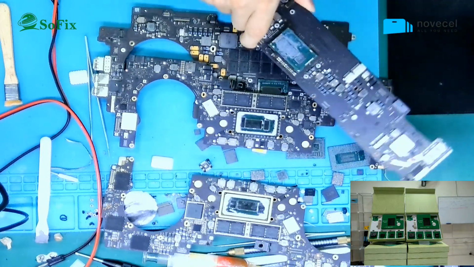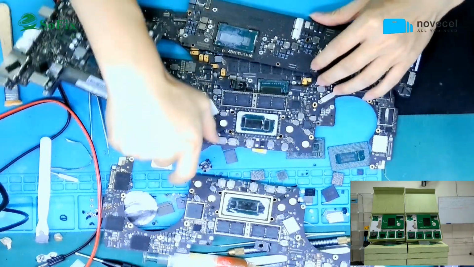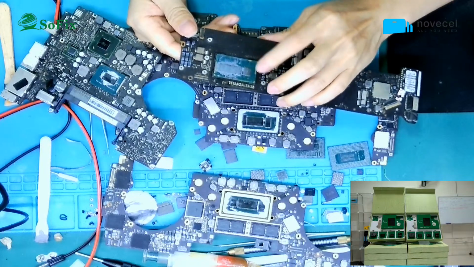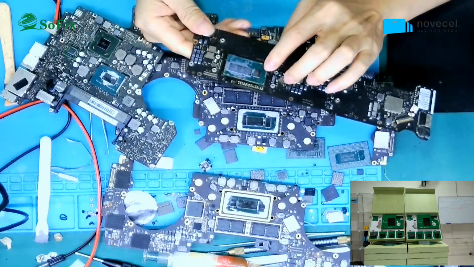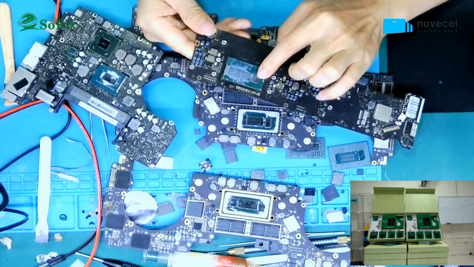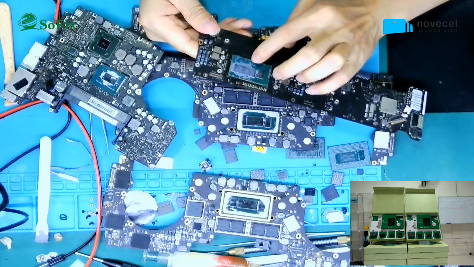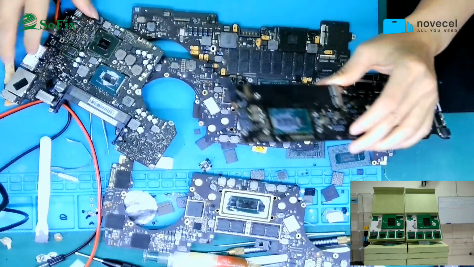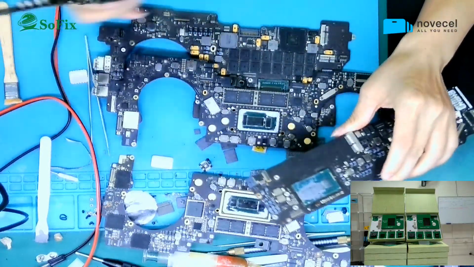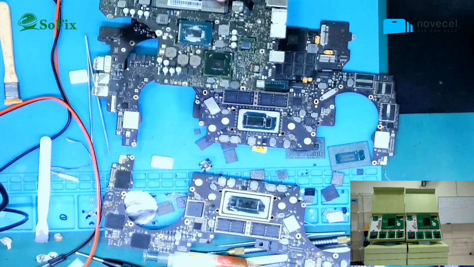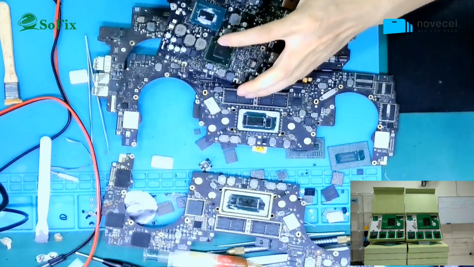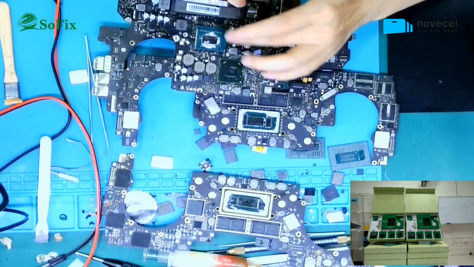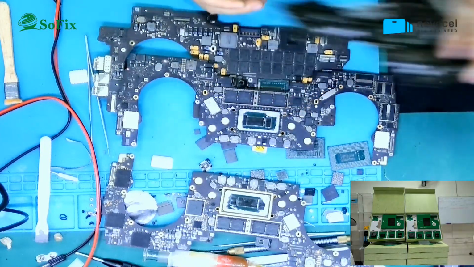2013, here, MacBook Air 2013. This one, from this year, has a PCH and a CPU together inside the CPU. And this MacBook Pro 2012 and later, the CPU and PCH are all separate parts.